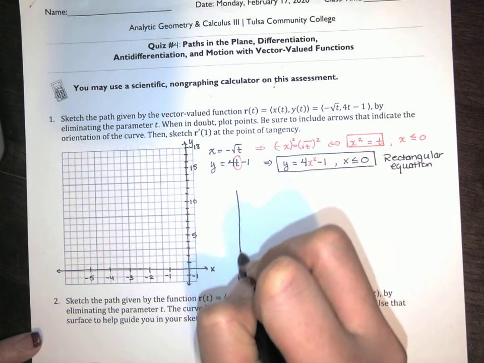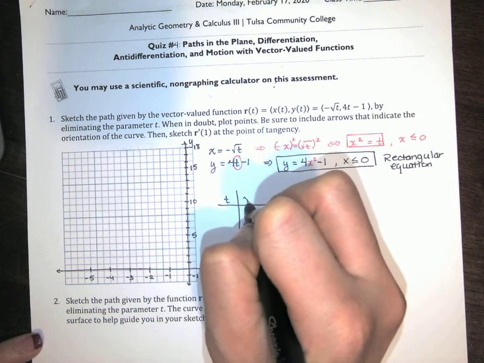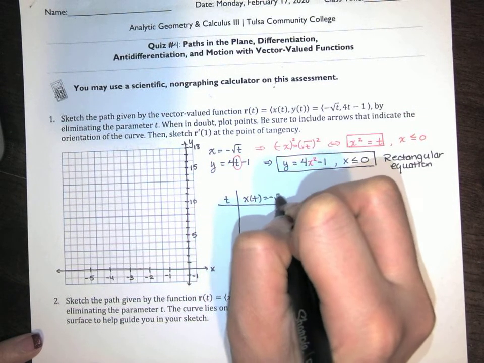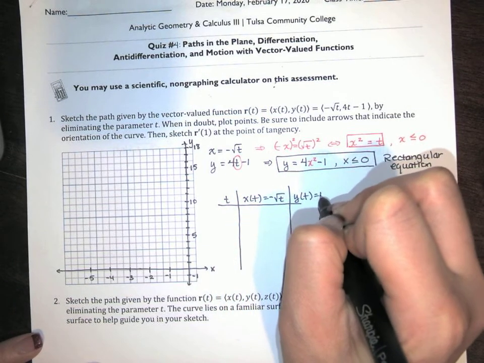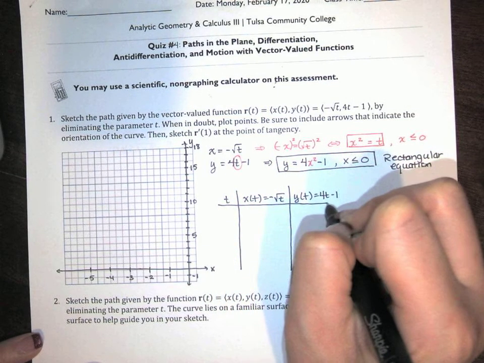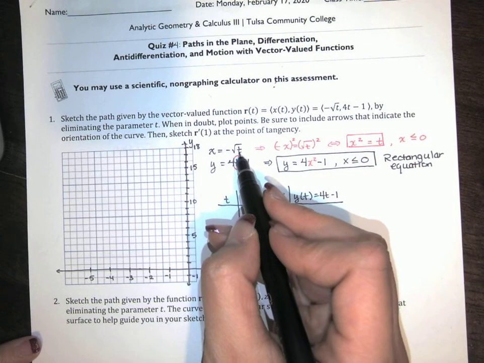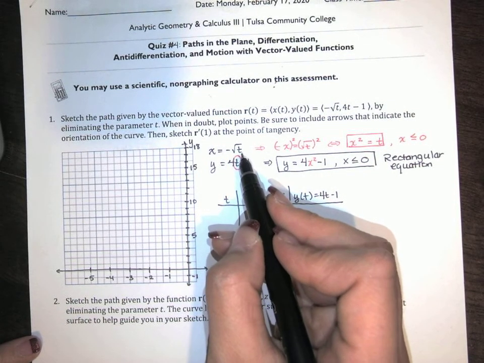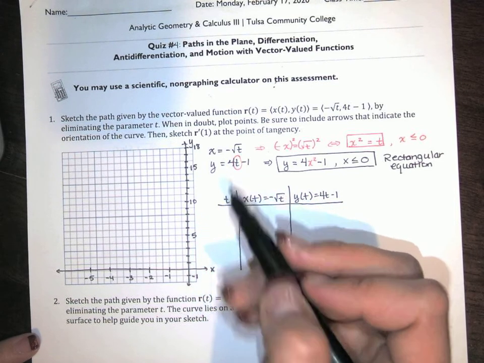So I'm going to make a little table. So here's t. Here's x of t equals negative square root of t. So y of t equals 4t minus 1. And we're just going to fill in the table. Now because x is this square root, and we can't take the square root of a negative number, t has to be greater than or equal to 0.